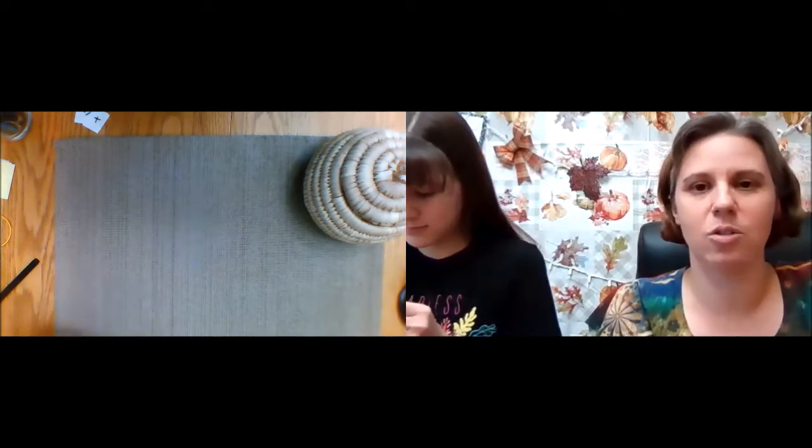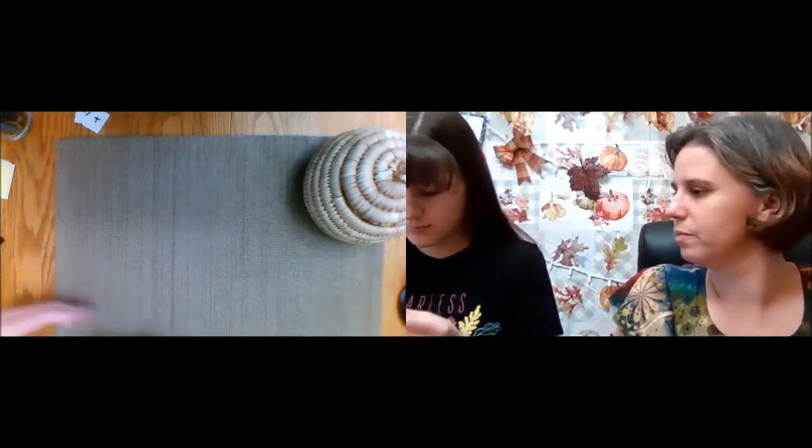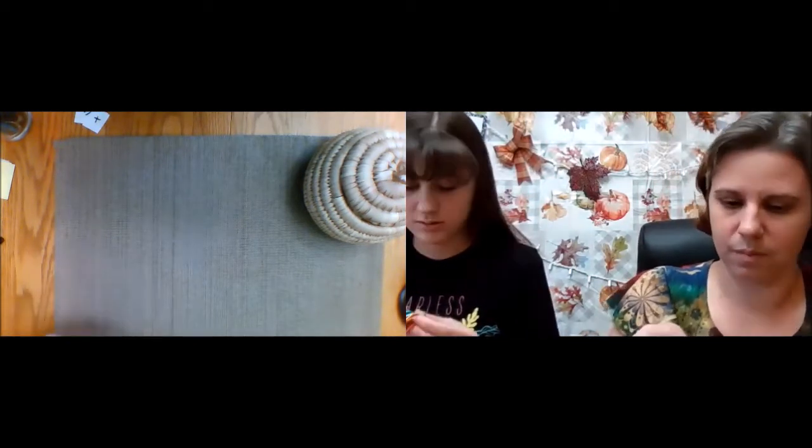I only got enough... I didn't get enough hair ponies for this. Will you pull off two more purples, please? Purple. So we're transforming our 10 square into a trinomial. 1, 2.